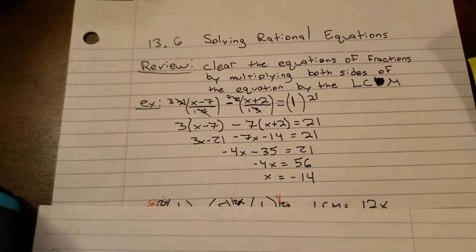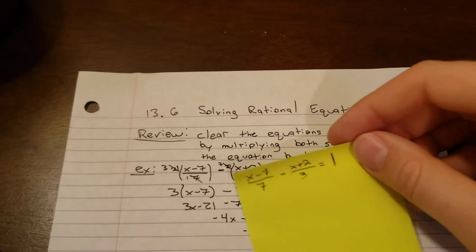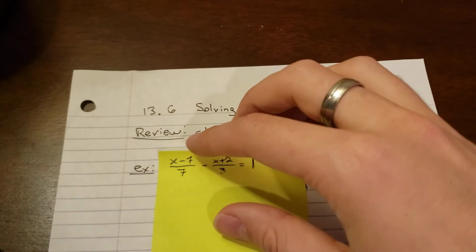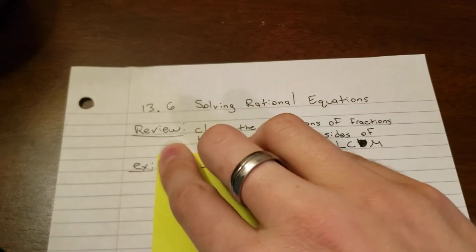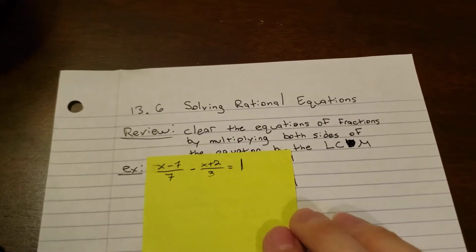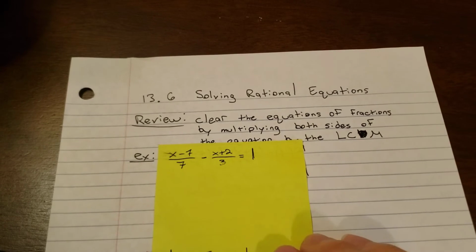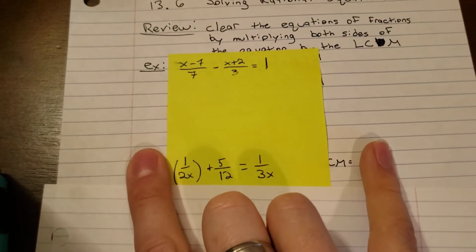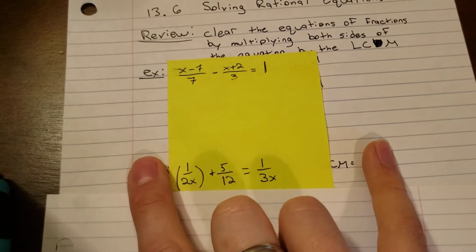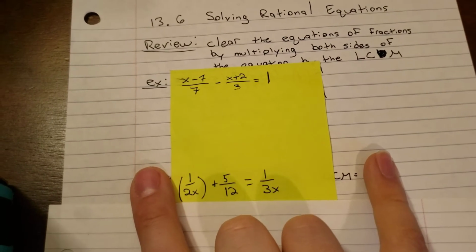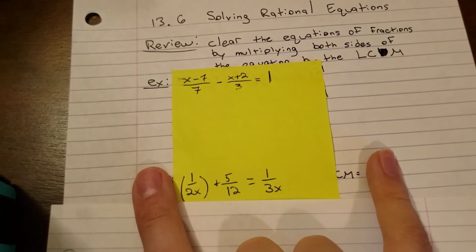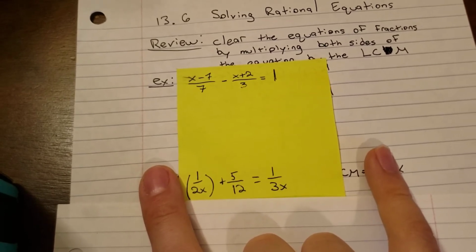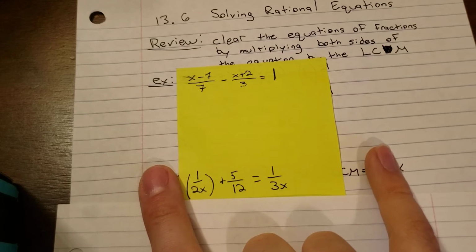Now, sometimes, as you're all well aware, our fractions have variables. So in this case, 1 over 2x plus 5 over 12 plus 1 over 3x.